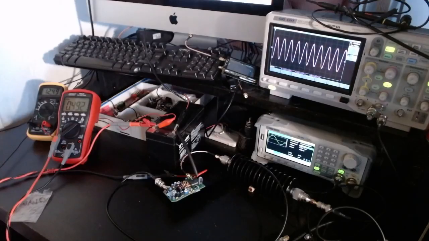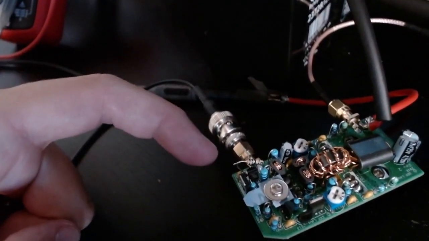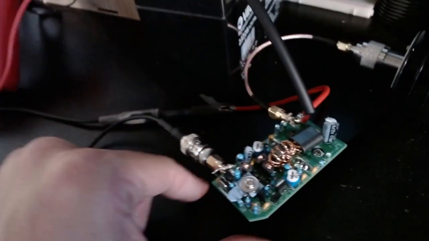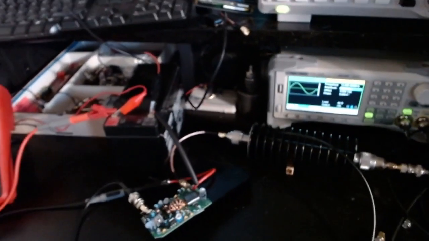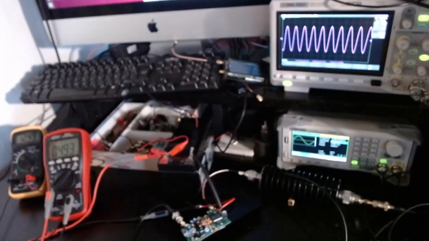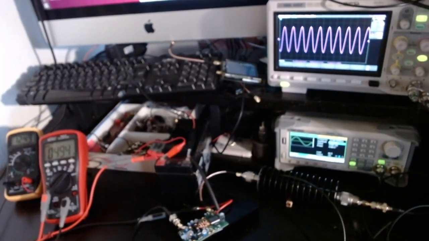Hi, I couldn't resist, so I did it immediately. As you can see here, I've soldered this resistor directly at the input. So now the impedance is good. It's around 50 ohm. I think it's 48.5 at 14 megahertz, which is the frequency I'm considering now.